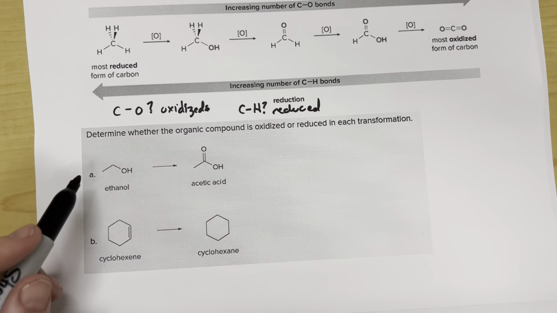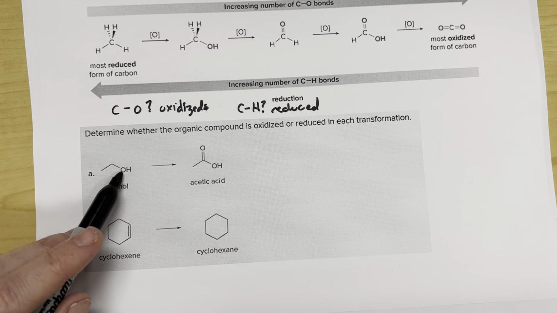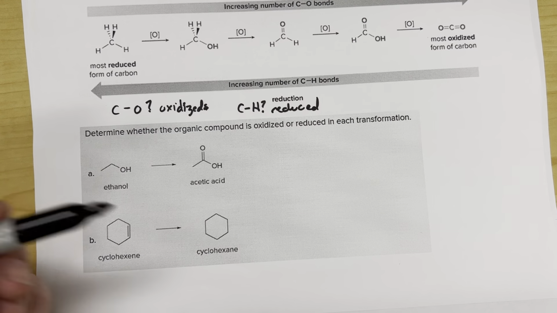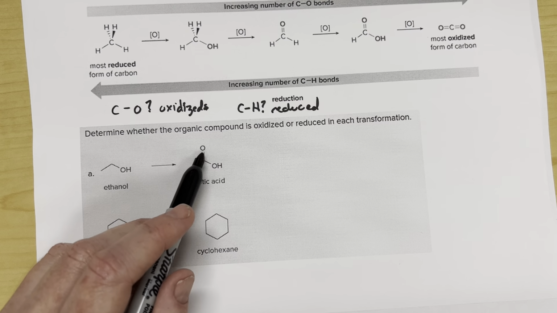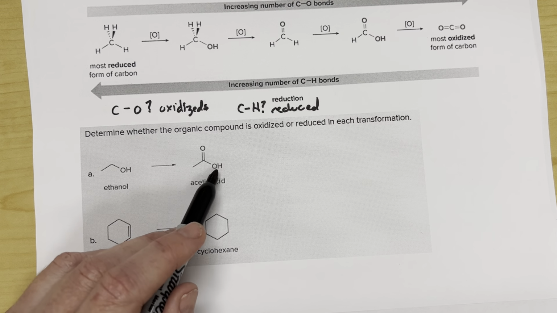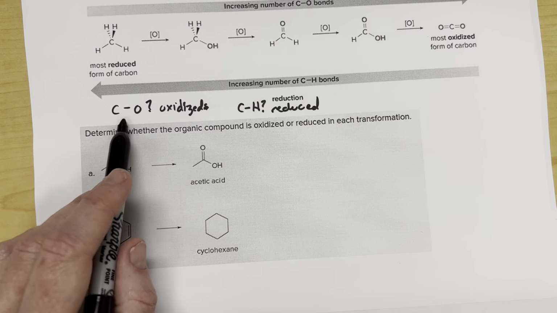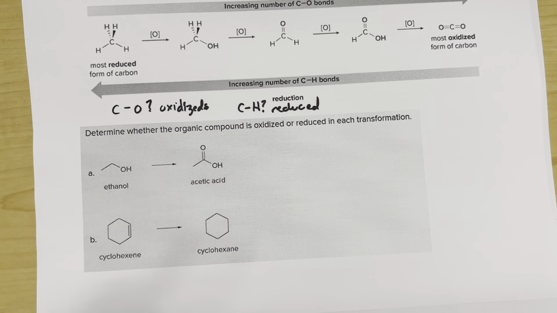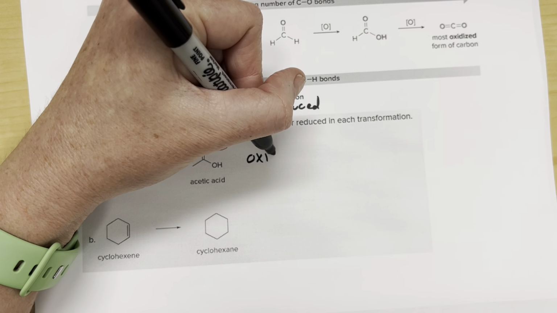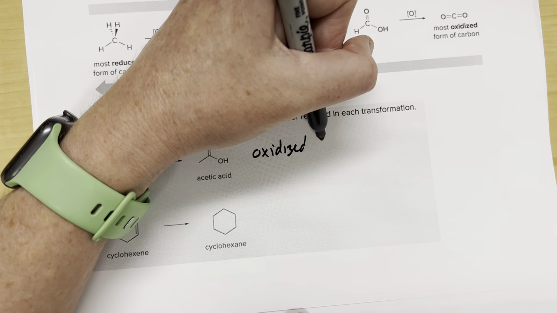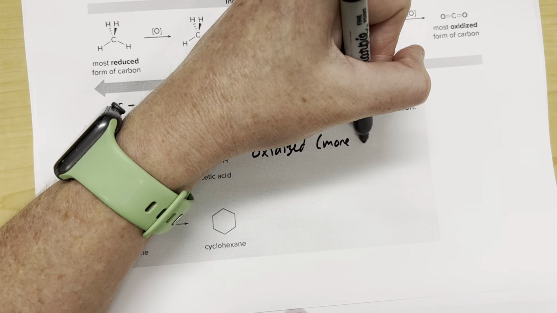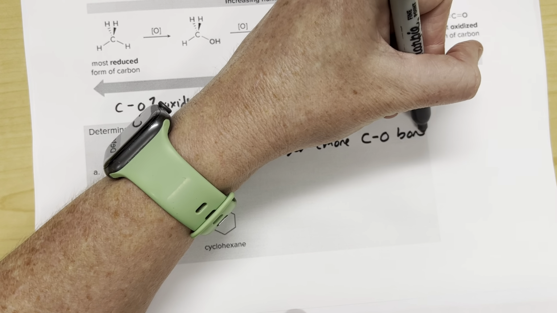So here we have ethanol. It's got an oxygen to a hydrogen, and we formed this new thing. It's got this bond to oxygen and hydrogen and an oxygen-hydrogen. I hope you agree we added more carbon-oxygen bonds. Therefore, this was oxidized. There are more CO bonds now.